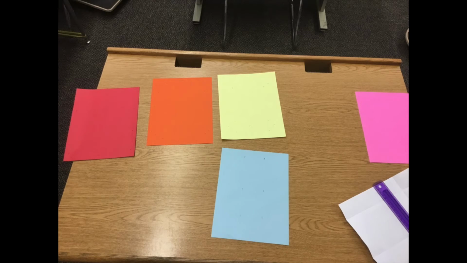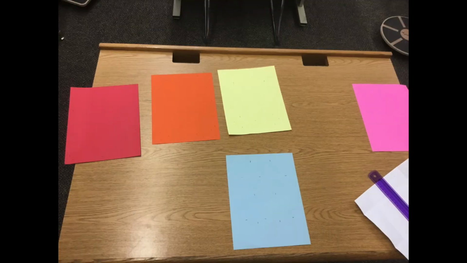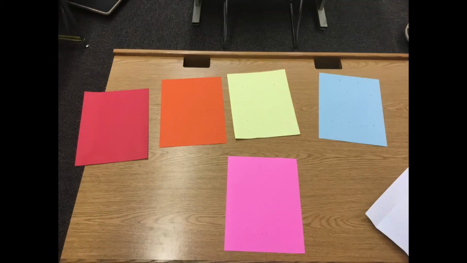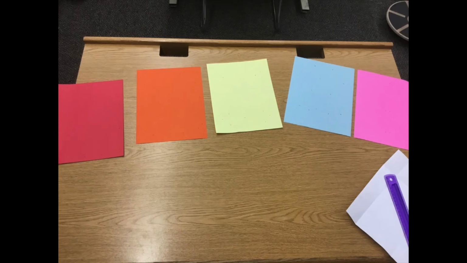With the red paper, I folded up all the sides 1/2 of an inch. The orange paper was 1 inch. The yellow paper was 2 inches. The blue paper was 3 inches. And the pink paper was 4 inches.